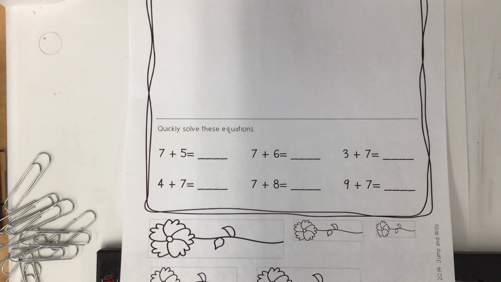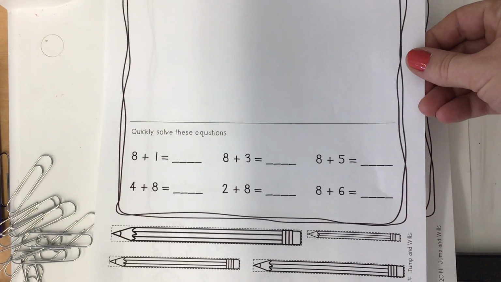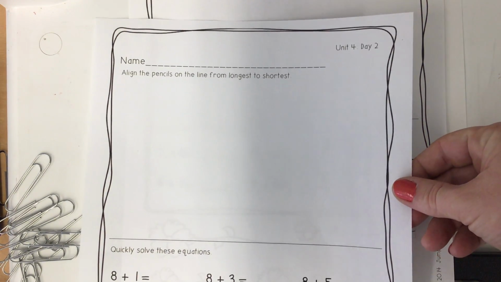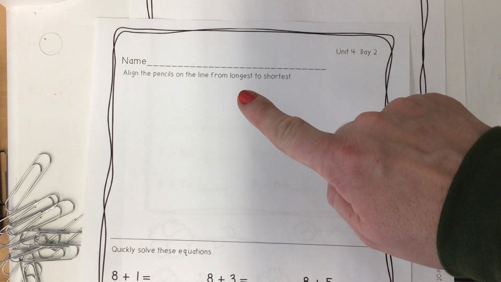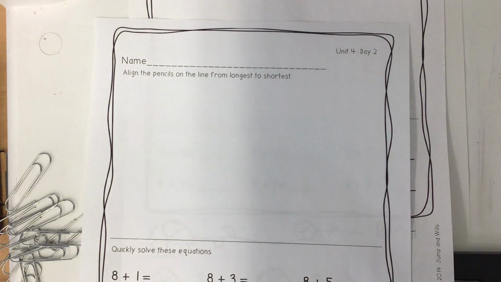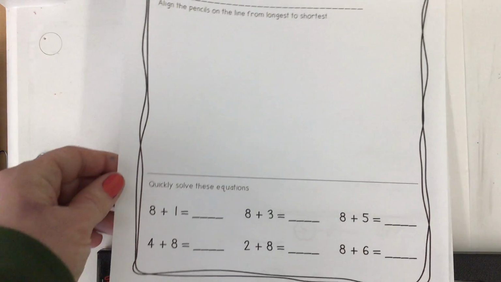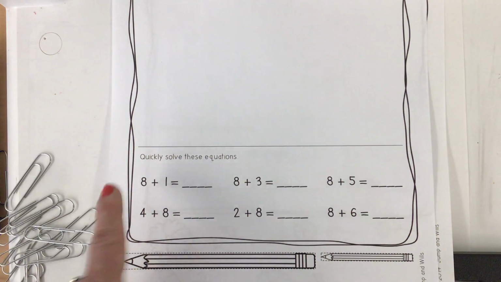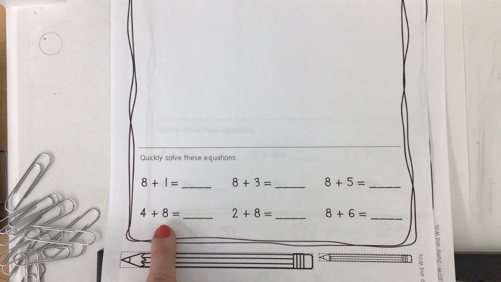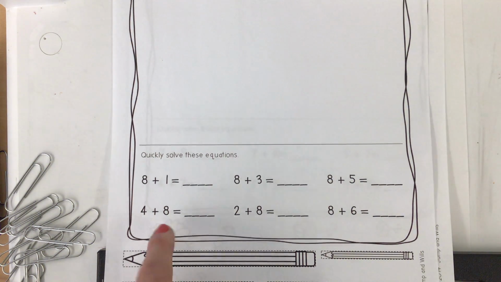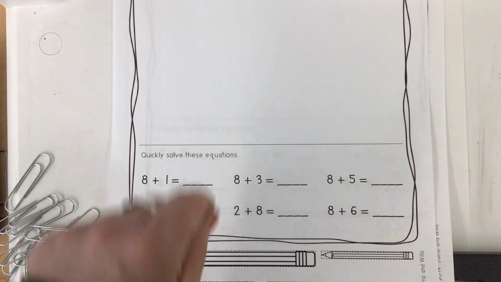Tomorrow's worksheet is almost the exact same thing, but now you've got pencils, and you're going to align your pencils on this line, but this time, longest to shortest. So make sure you read those directions very good, okay, my friends? And then some more adding problems. They're all +8. So if you like to use the +8 trick, think 10. 10 plus 4 is 14. Hop back 2. 14, 13, 12.